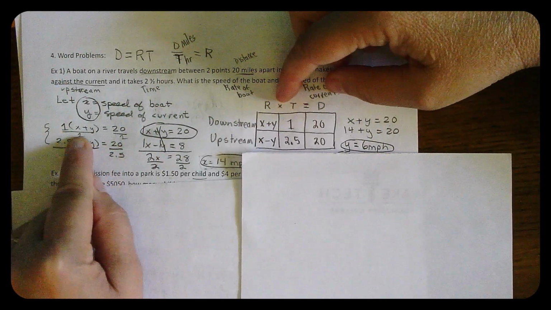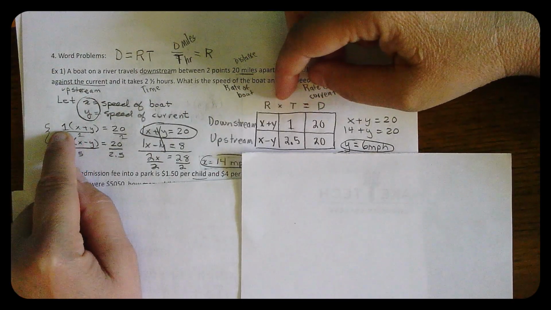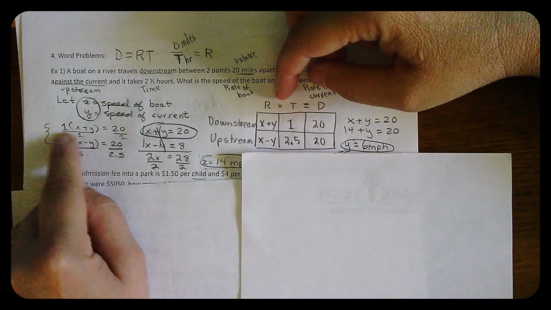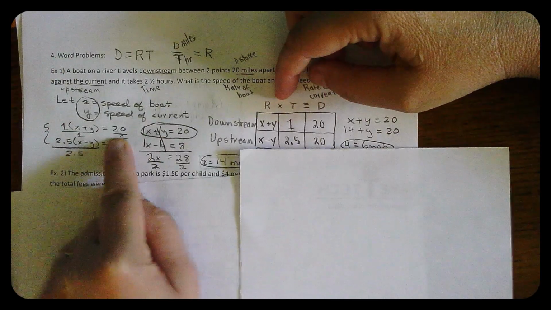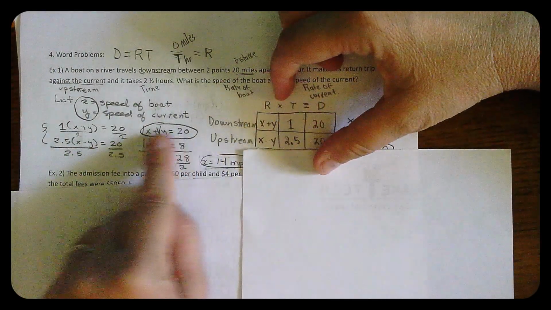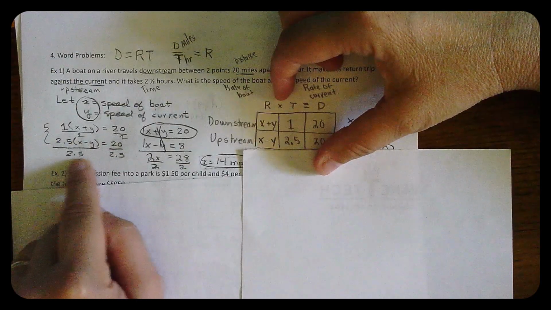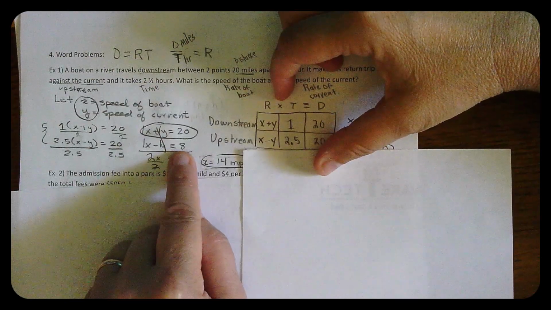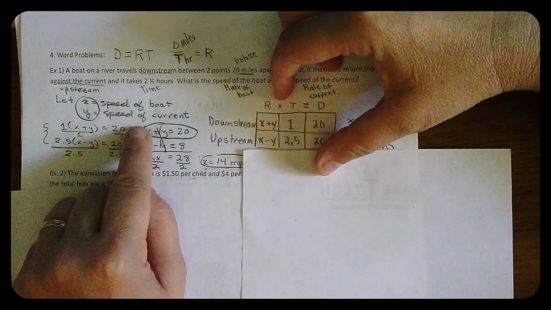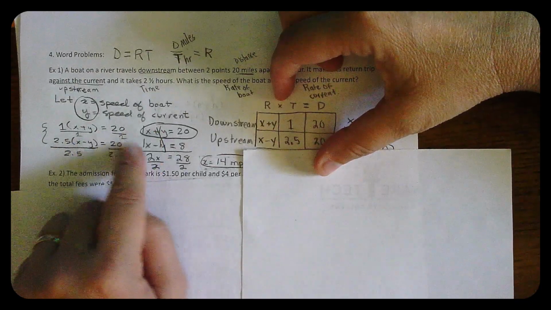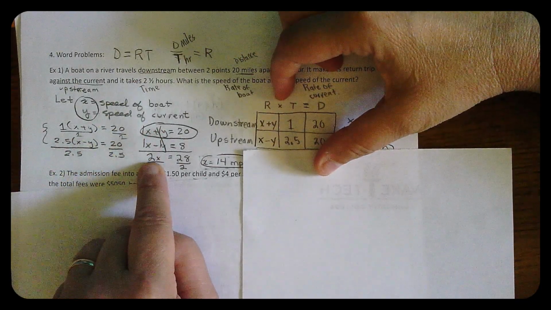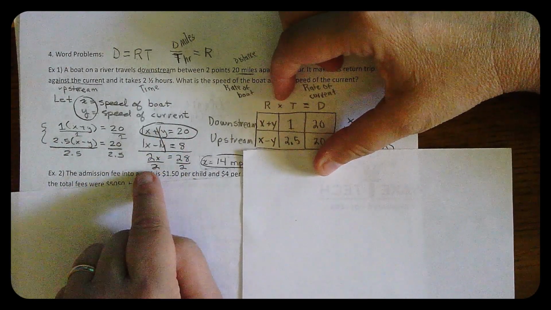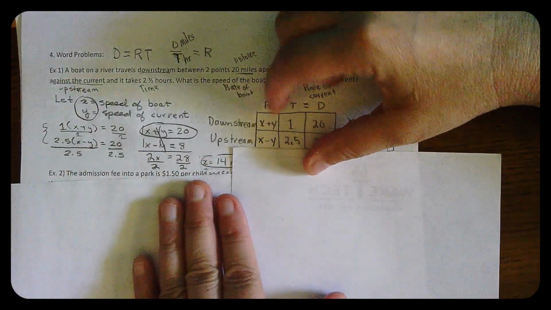Okay, so then I wanted to show you a little trick with these. Instead of distributing the 2.5 and the 1, you can divide out that number as long as you do it to the other side, and that just gives you plain old x plus y equals 20. You could divide out the 2.5 on both sides, and that gives you x minus y equals 20 divided by 2.5, which is 8. So now, if you want to use elimination, you already have opposites. So you get 1x plus 1x is 2x, y plus a negative y is gone, and 20 plus 8 is 28. Divide by 2, and you get x is 14.